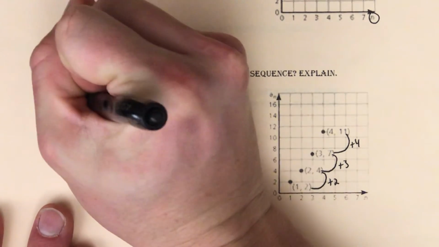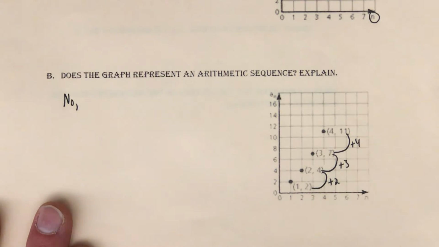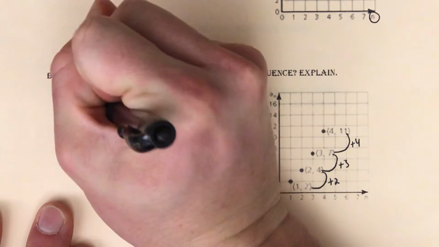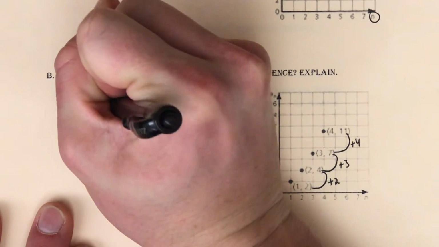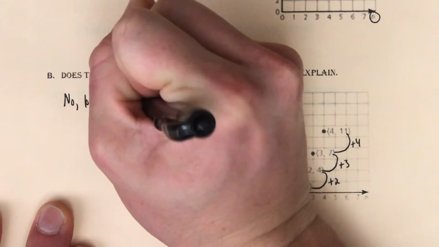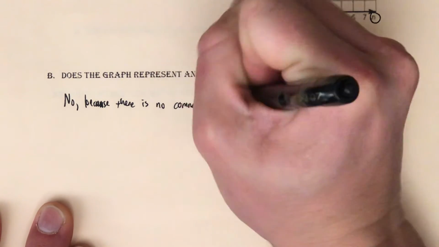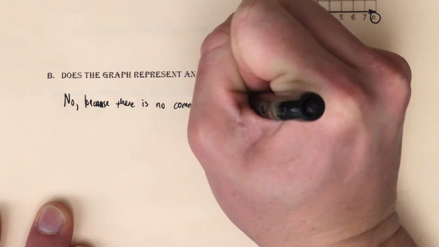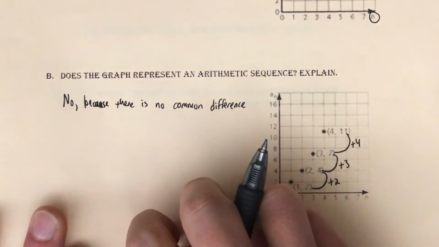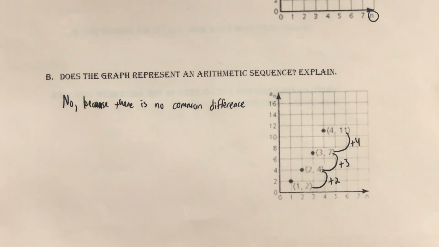So no, it doesn't. And how do we explain that? We would just say, because there is no common difference. And that's how we explain it.